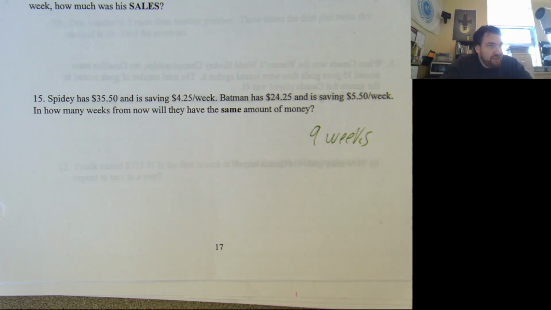Batman only has $24.25, and he is only managing to save $5.50 each week. In how many weeks will they have the same amount of money?